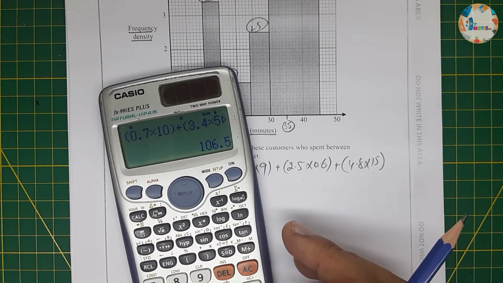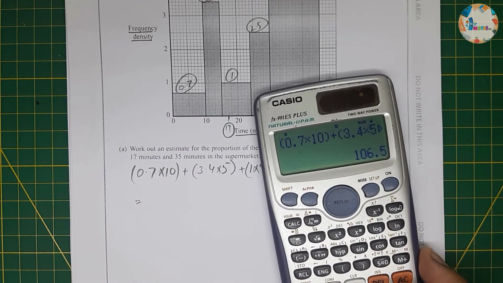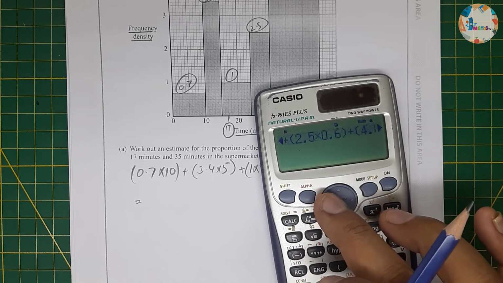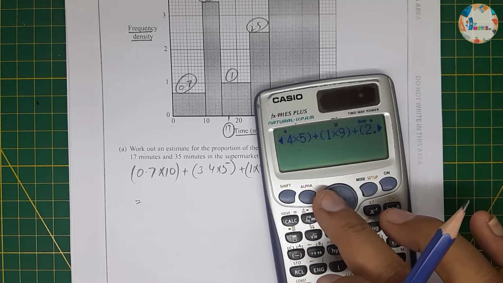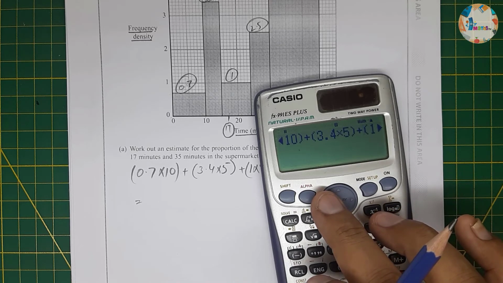This will give us, basically we have done some mistake. So if we check this number again, 3.4 into 5.